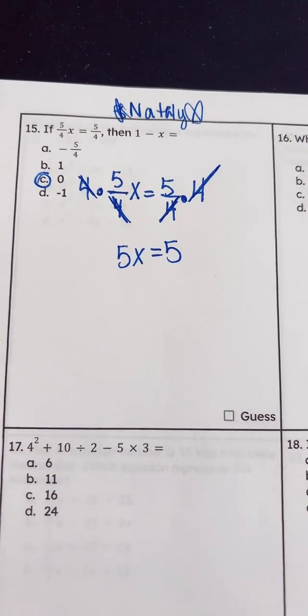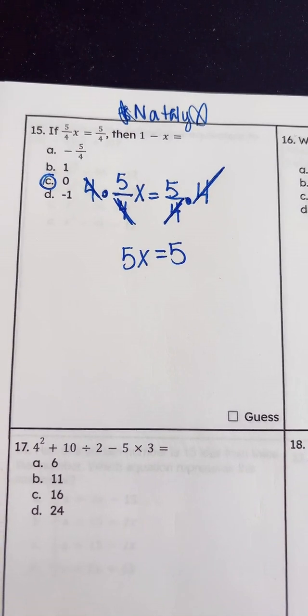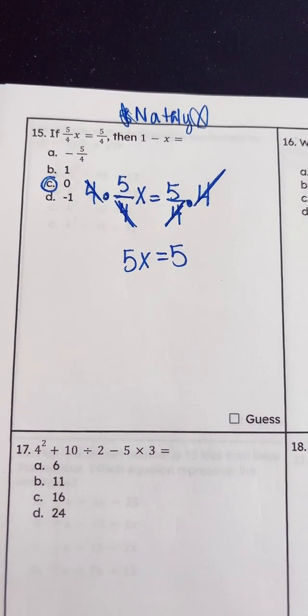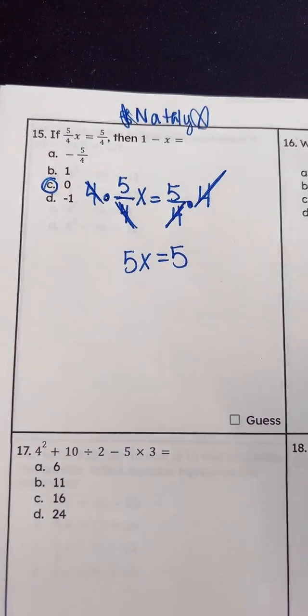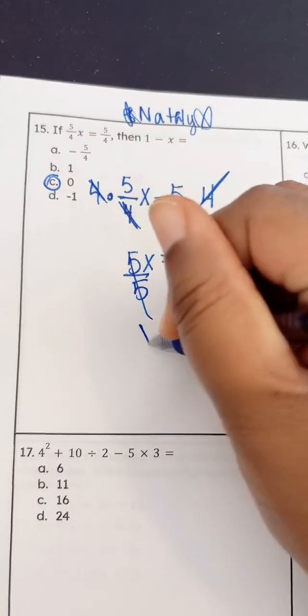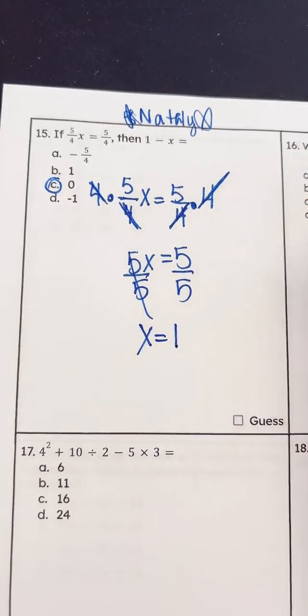How do we get x by itself? Good, Matilda. Good, divide. Wonderful, you guys. Divide by 5, and we're going to get x equals 1.